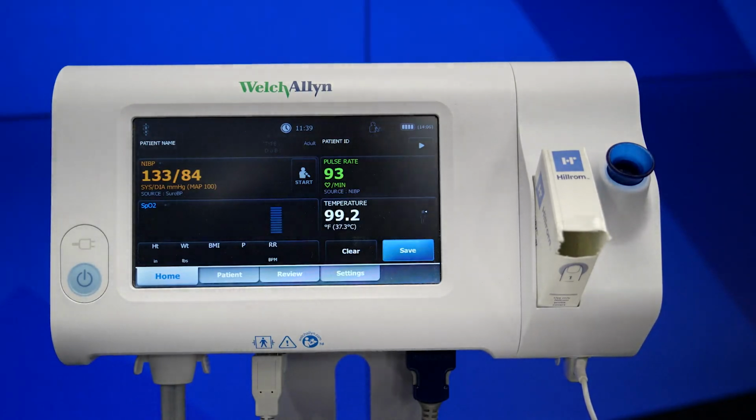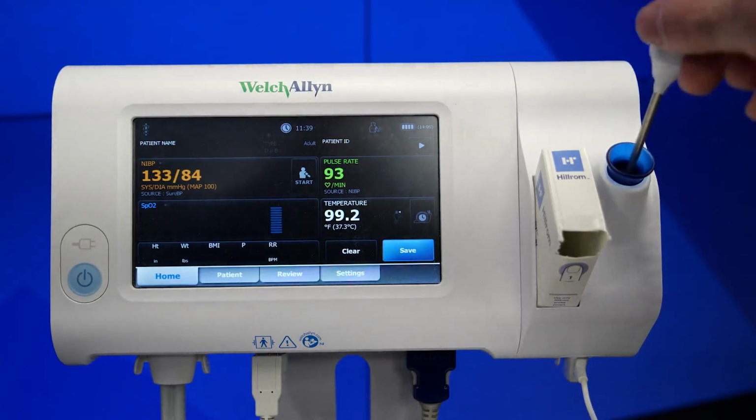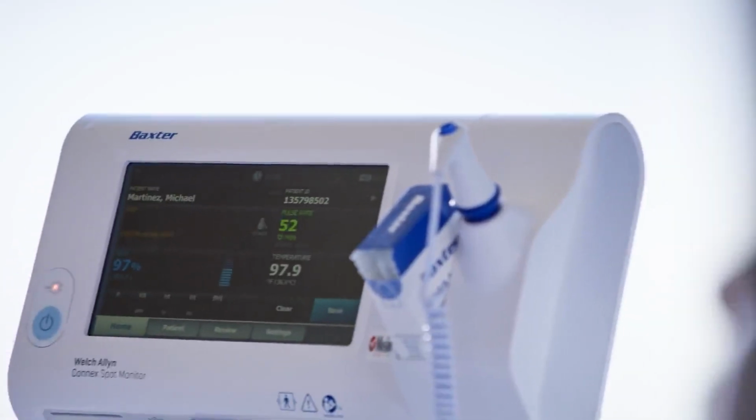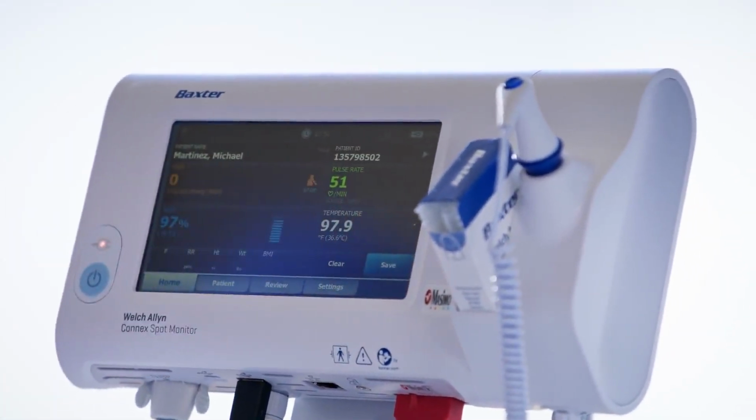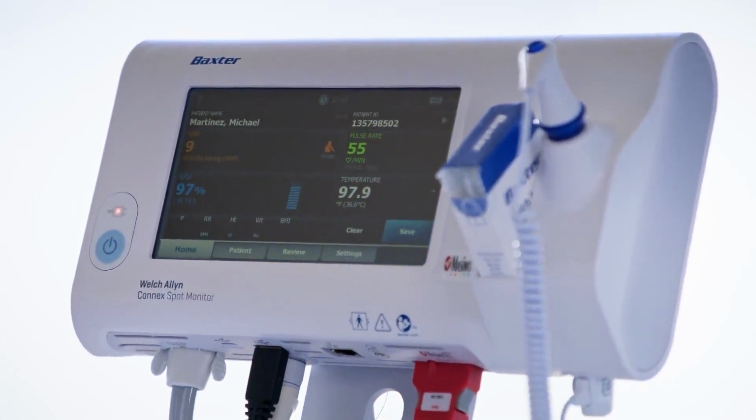Dispose of the probe cover and set the probe back into the probe well. The SureTemp Plus technology in our temperature probe contains a preheated filament that reduces the time to take a reading by bringing the probe to body temperature prior to measurement.